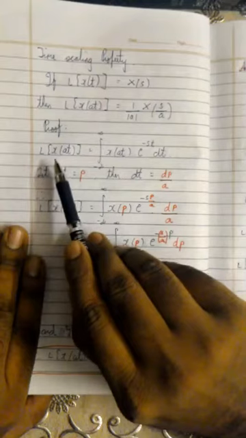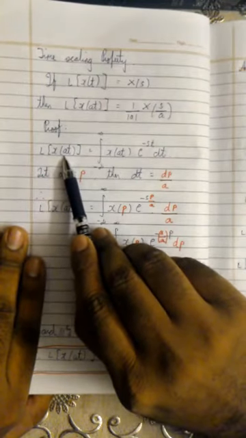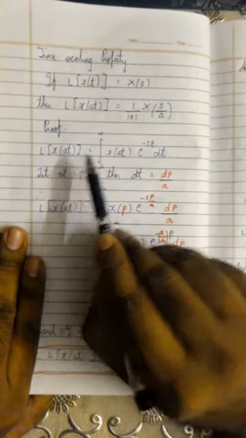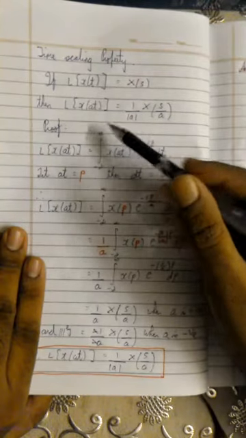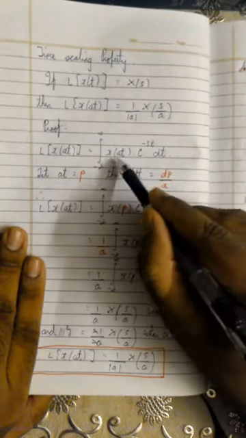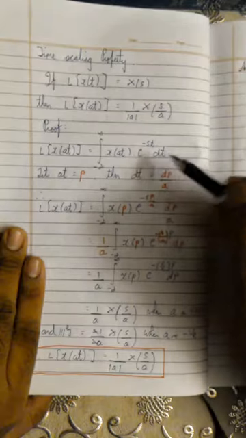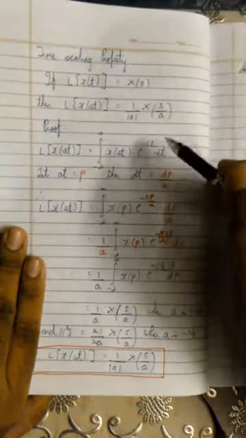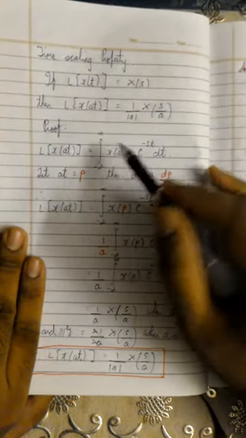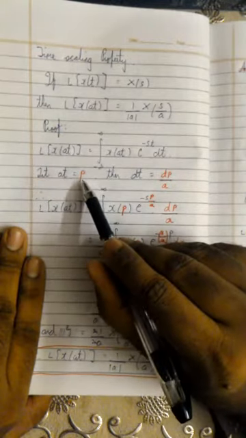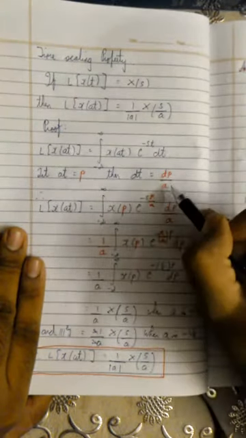The proof is, we find the Laplace transform of x of a t. Laplace of x of a t is nothing but the integral from minus infinity to plus infinity of x of a t into e raised to minus st dt. Next step, we replace a t with p. So let a t be p. In that case, dt will become dp by a.